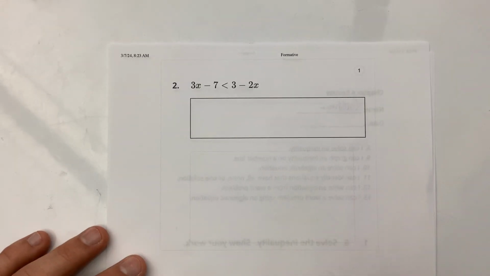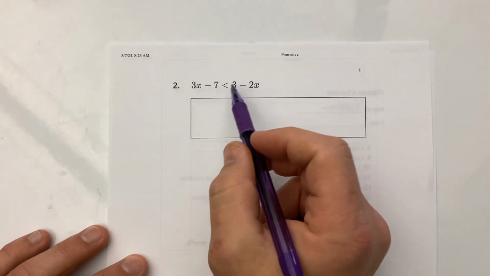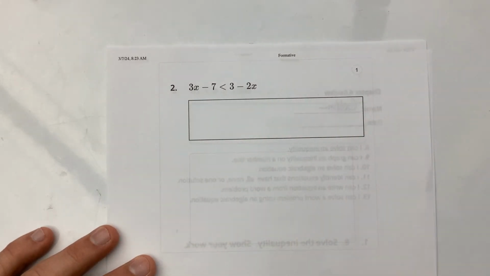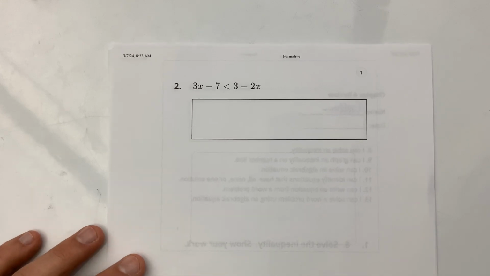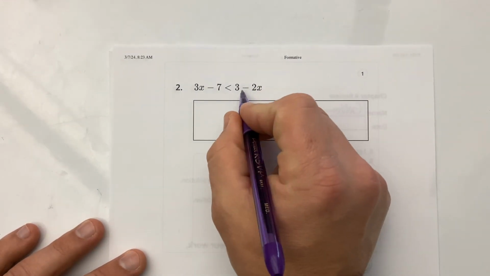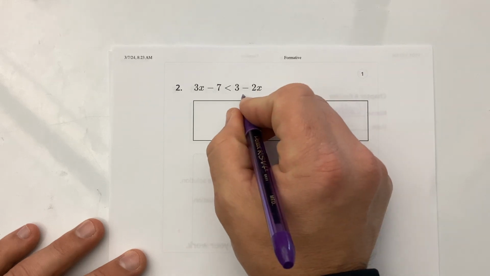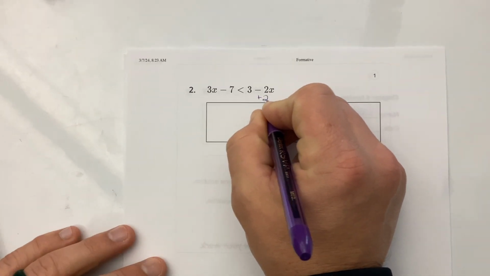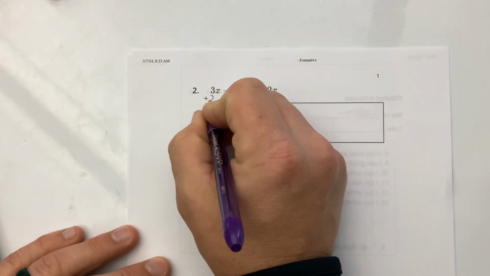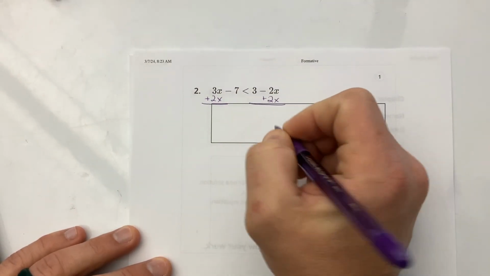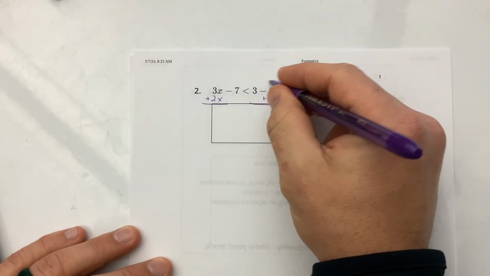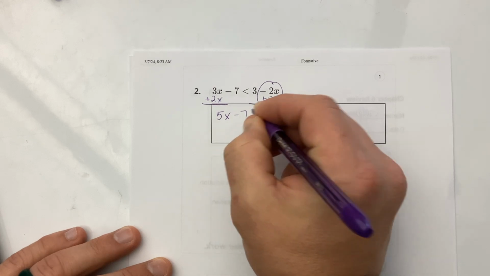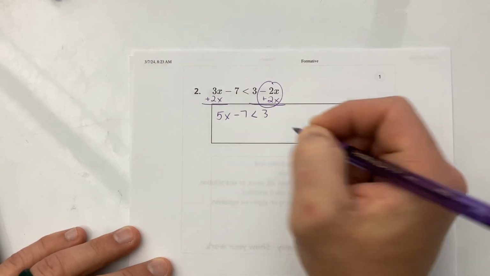3x minus 7 is less than 3 minus 2x. There's no distributive property, and I cannot combine like terms. So my first step is going to be to move variable terms to one side. Negative 2x is smaller than 3x, and what kind of person am I, First Period? Lazy. So I'm going to move the smaller of the variable terms. So I'm going to add 2x because that makes a 0 pair. So now I have 5x minus 7 is less than 3.